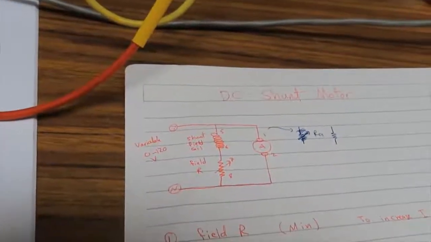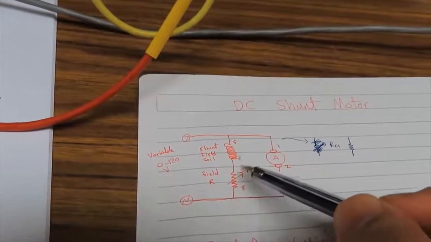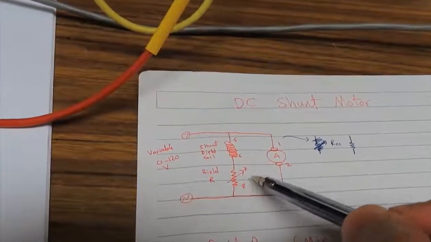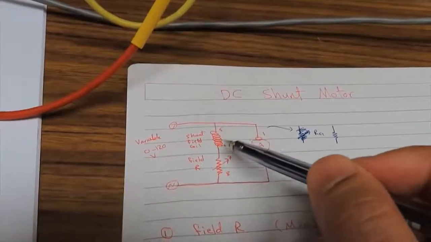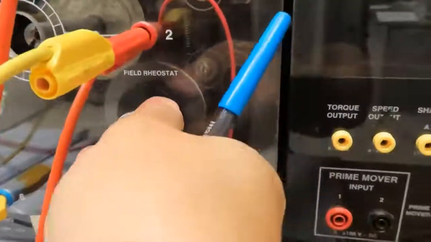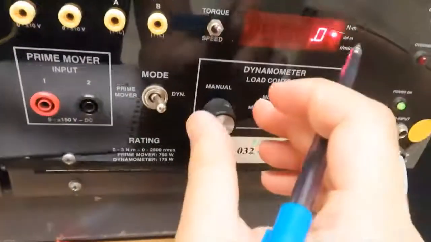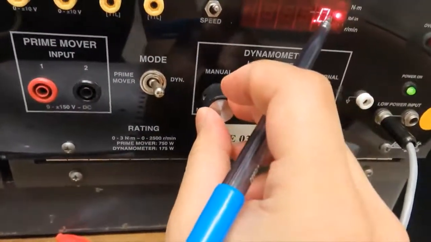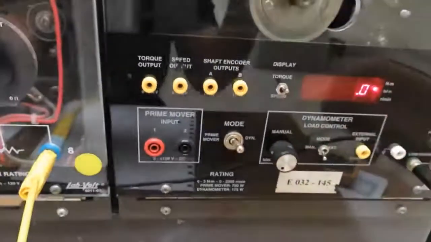Now, a couple of things before we start. First of all, I want to make sure that the field rheostat is at the minimum, because I want the field excitation current to be at the maximum. That's why I have to make sure that the field rheostat is 0 or at the minimum. Then I have to make sure that the load control knob is at the minimum to provide minimum starting load.